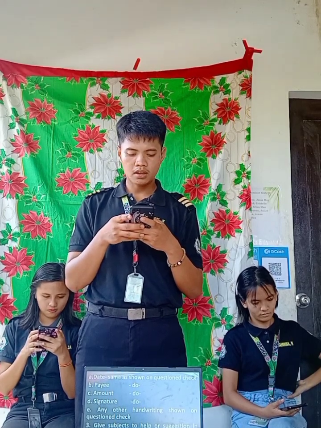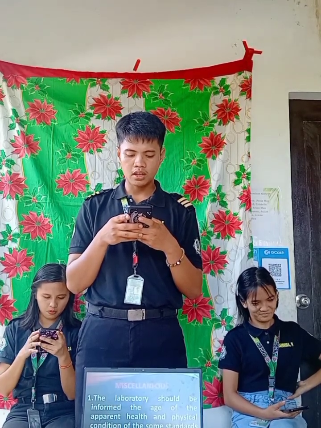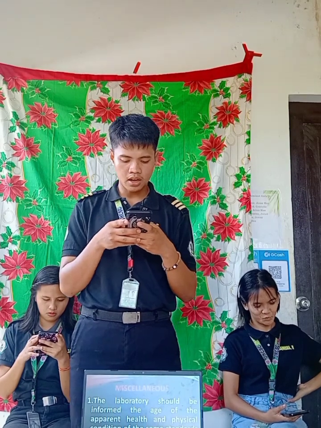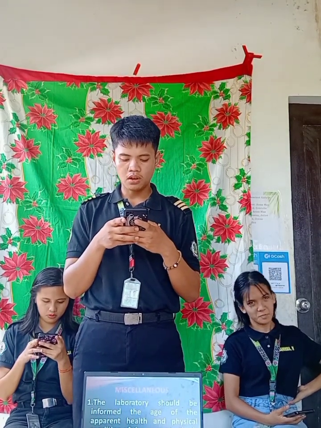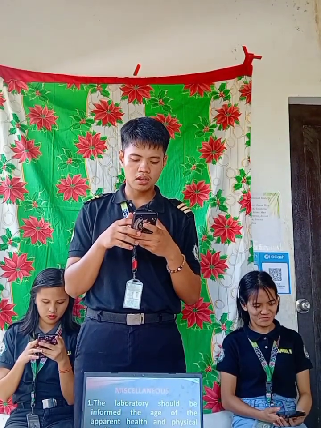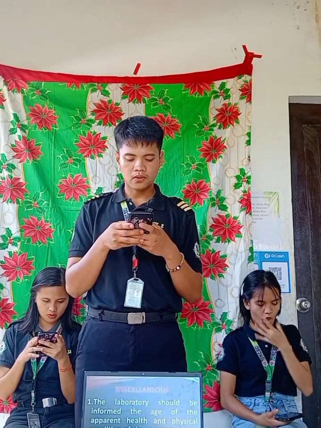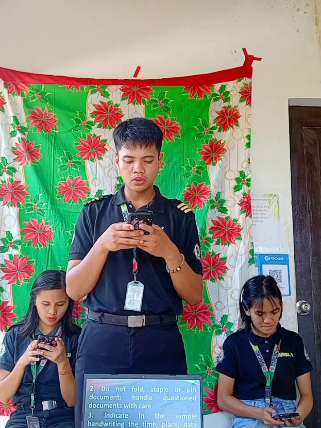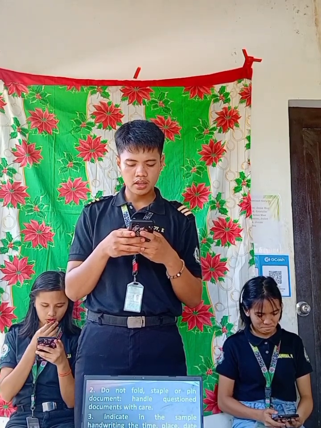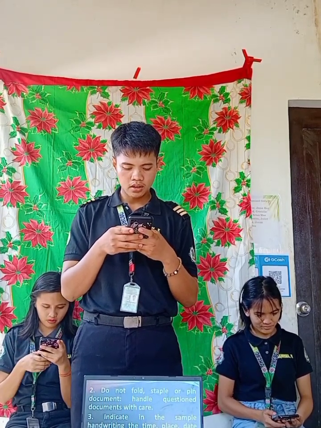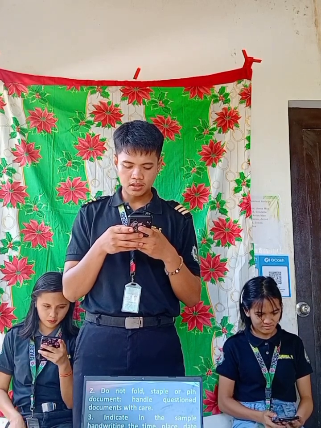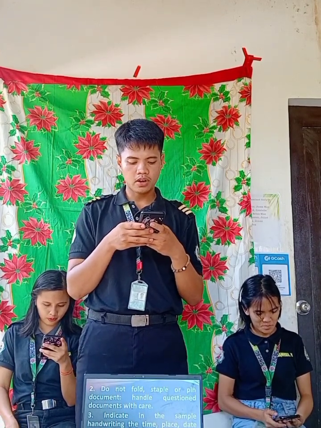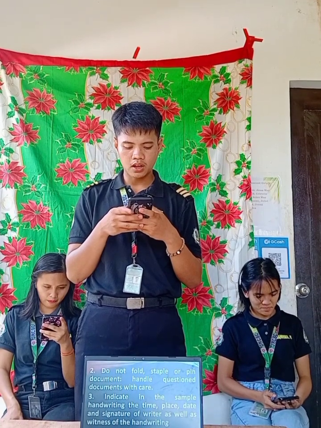Miscellaneous. The laboratory should be informed of the age, apparent health, and physical condition of the person whose standards are written. 2. Do not fold, staple, or pin the document. Handle questioned documents with care. 3. Indicate on the sample handwriting the time, place, date, and signature of the writer as well as the witness of the handwriting.